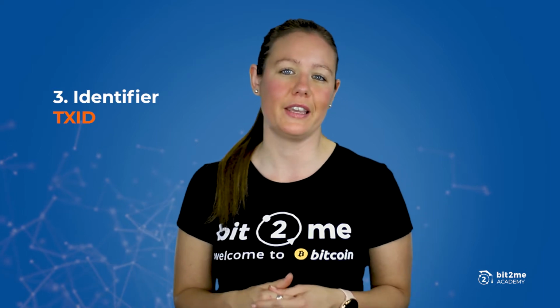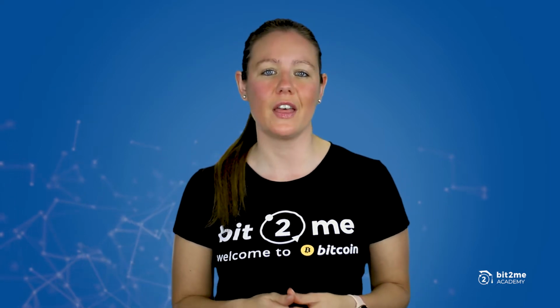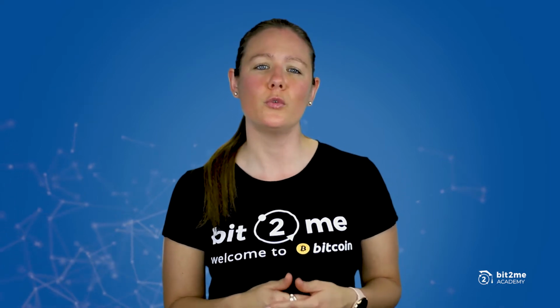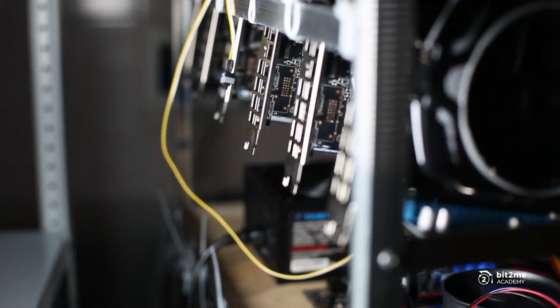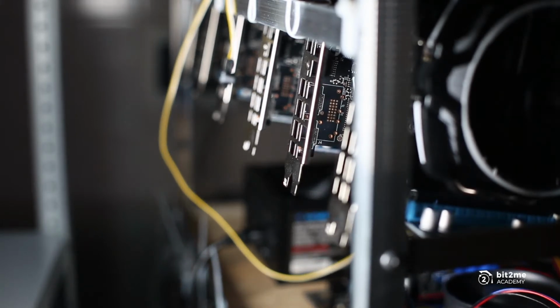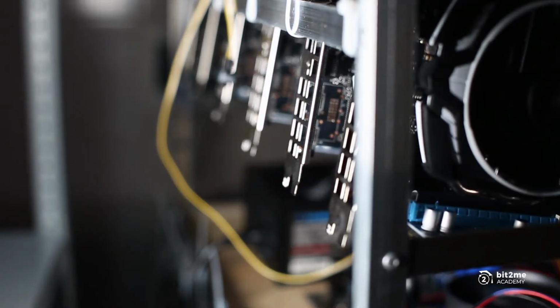Identifier, TXID. Each transaction made will have its hash, a unique value that helps identify each transaction within the network, generated from the inputs and outputs. Commission rate, fee. The fee is the small payment miners receive for processing a transaction. The miner who generates a block will receive all the fees for all the transactions included in the block.